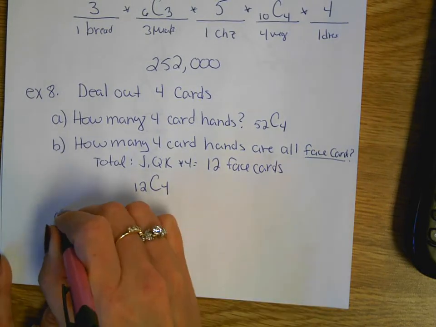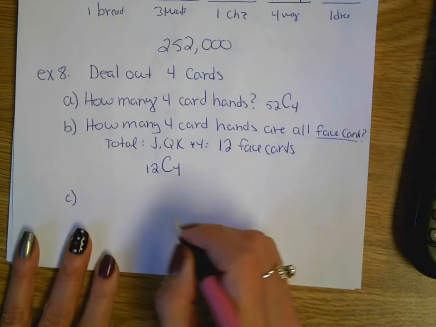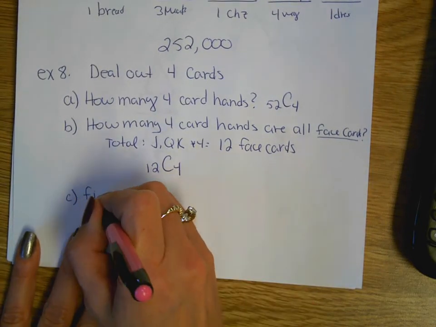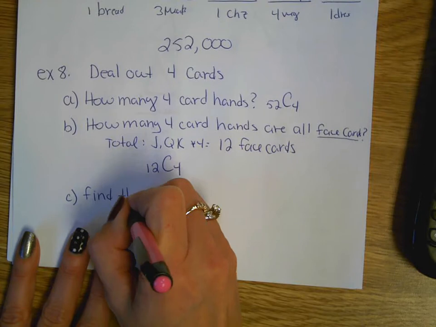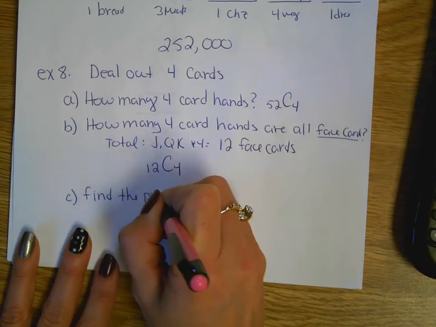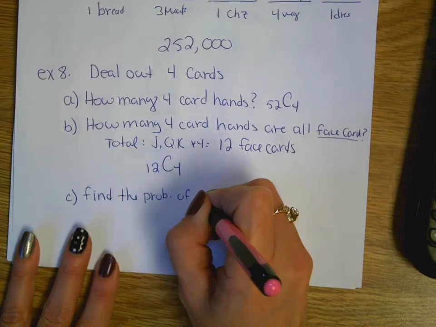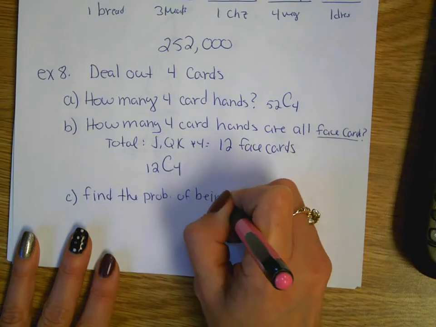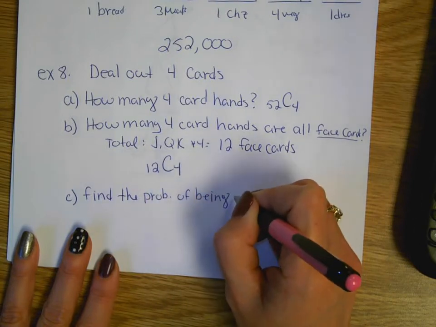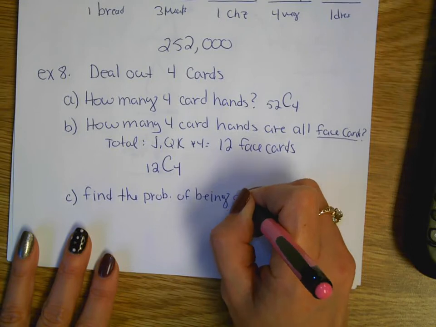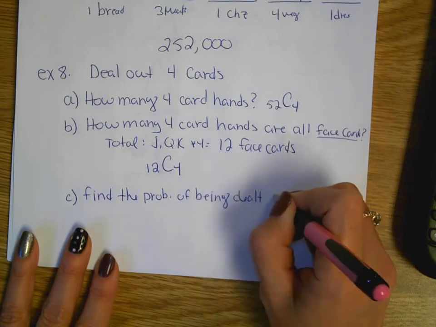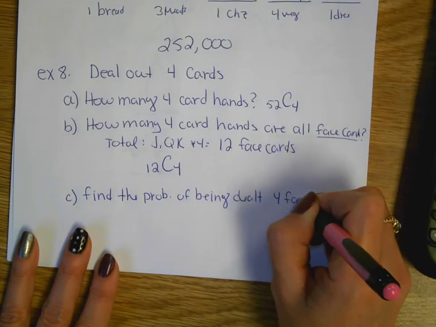So now I can ask a question like, find the probability of being dealt four face cards.